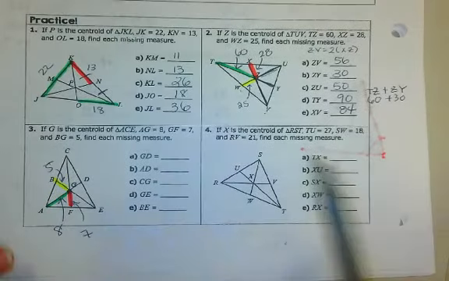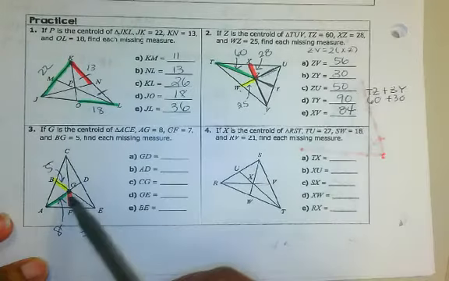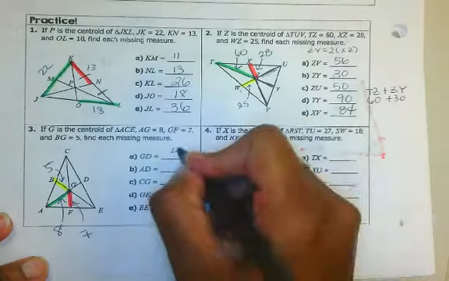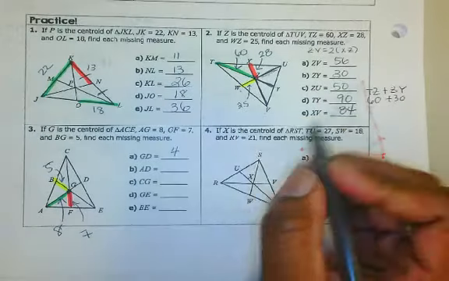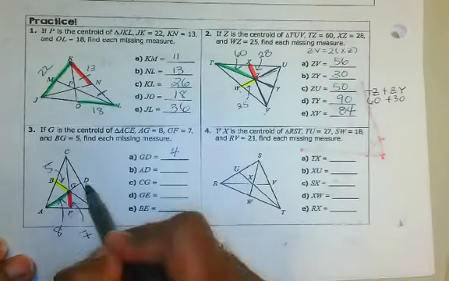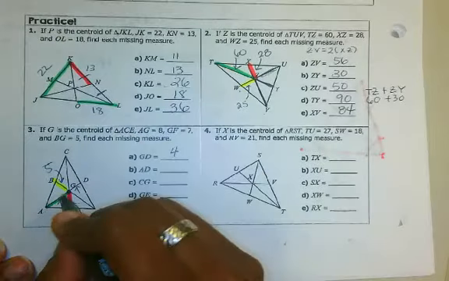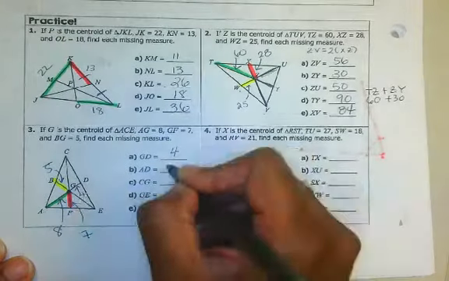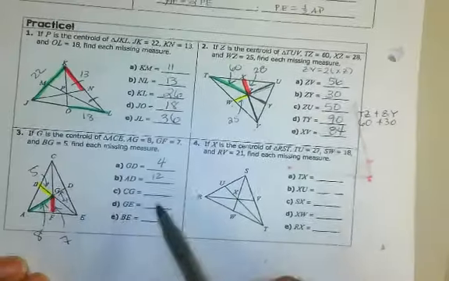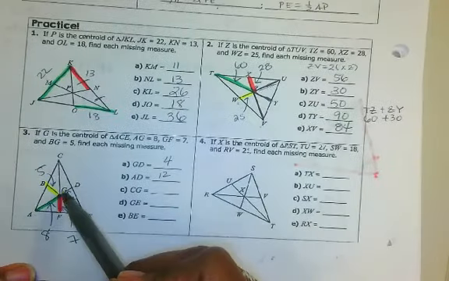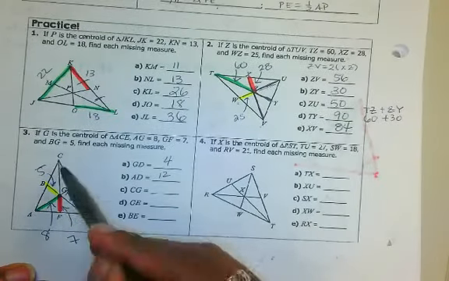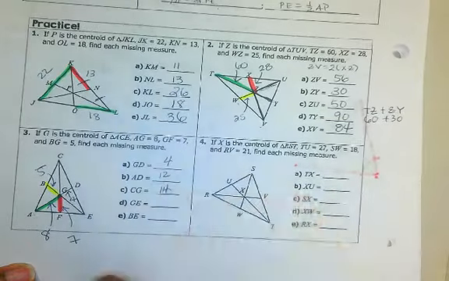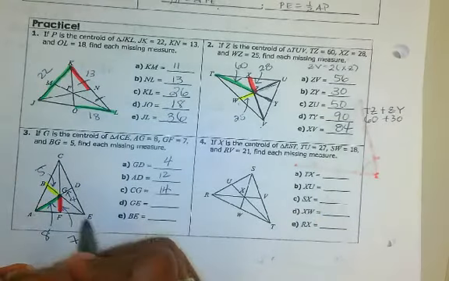Okay, so here we go. We want GD. Well, it's the smaller. We have the bigger one, right? This is the smaller one, so it's just 4. Okay. AD, that's the whole thing. Well, if AG is 8 and we just found GD is 4, that's 12. Okay. CG, this guy. Well, the smaller one's 7, so the bigger one's just 14.